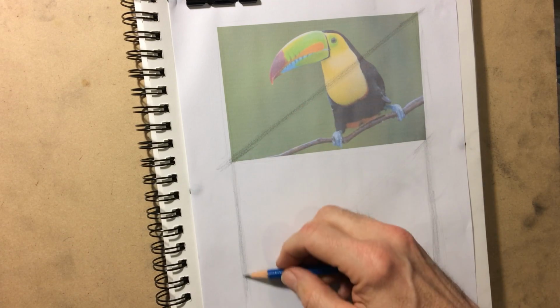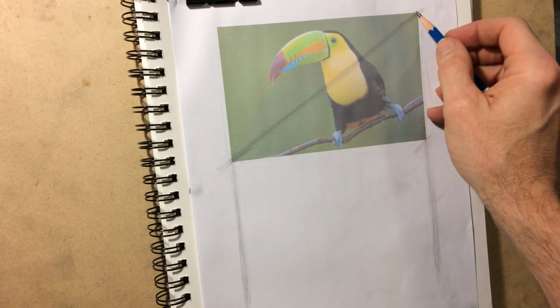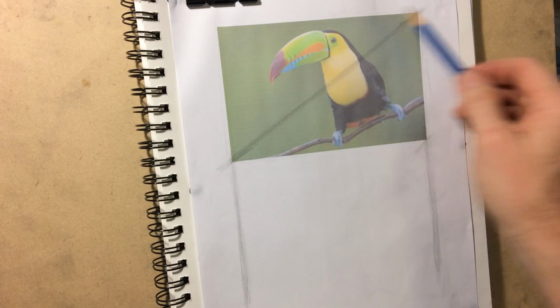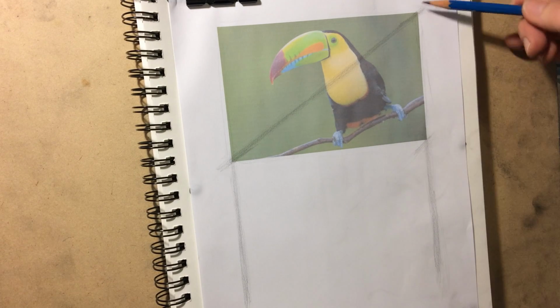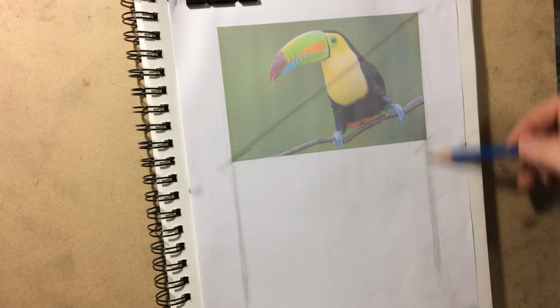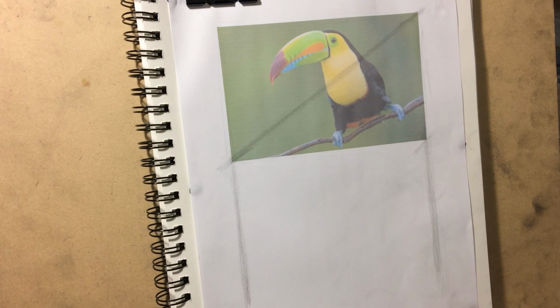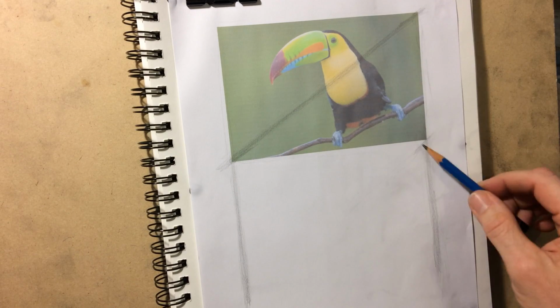So I'm just extending these lines down. I'm sketching in a diagonal here, and I want to replicate this rectangle. So starting with the easiest, most obvious things: the most obvious are dropping these lines down, because that gives me the width. Not as obvious is the height. And like I said, how I'm figuring that out is by understanding this diagonal.